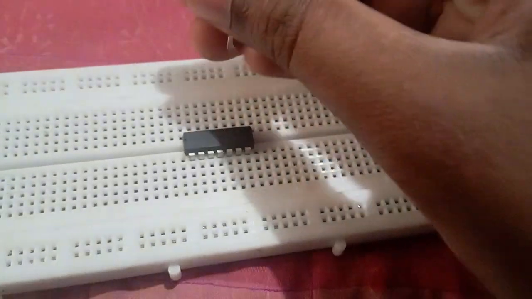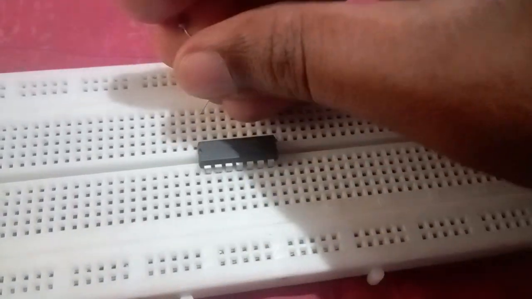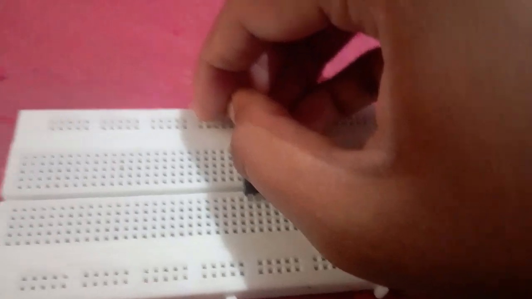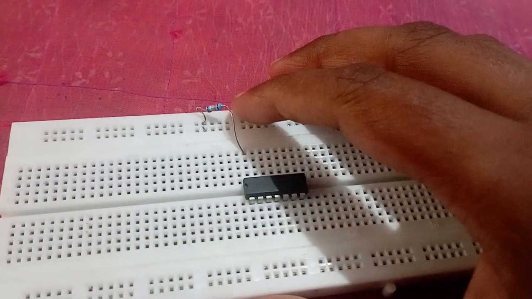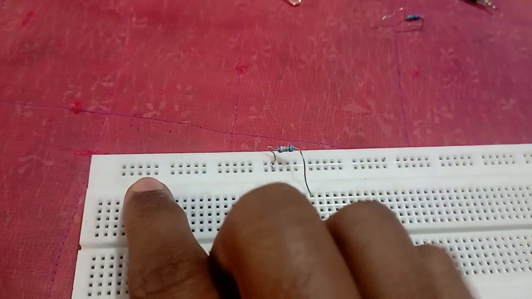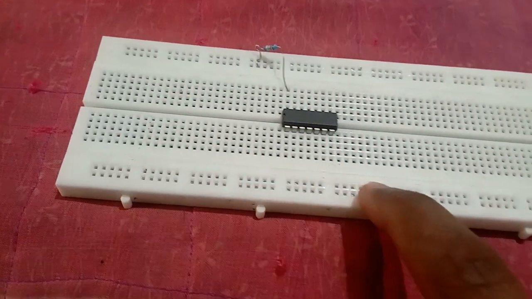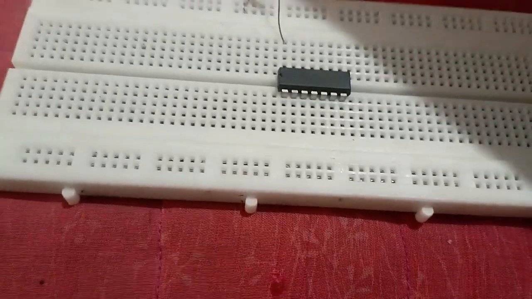Every time whenever you use an IC, first just connect this VCC to the positive volt of the battery. I am using a resistor here to connect. It acts as a wire having a resistor. So I am going to connect the resistor, and this line I am going to use as VCC, and this side I am going to use a line as ground.